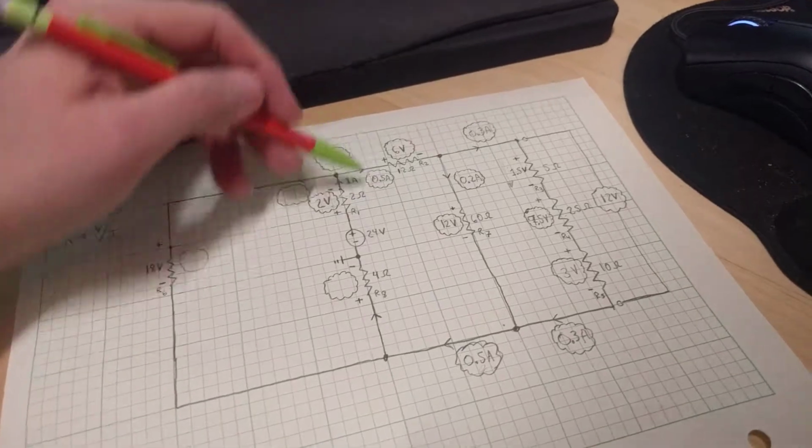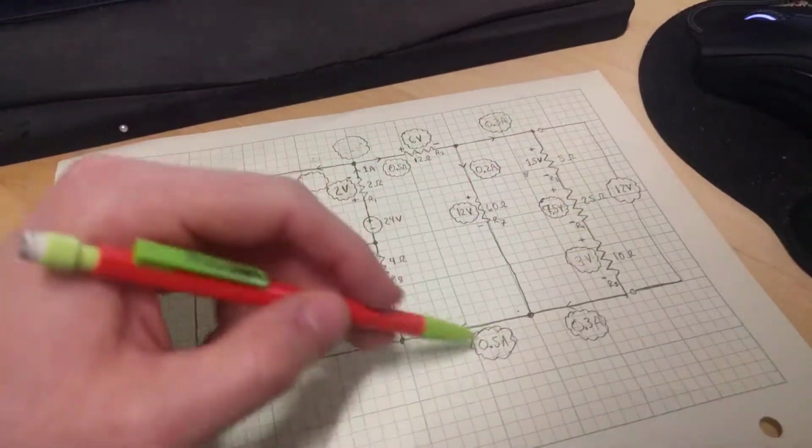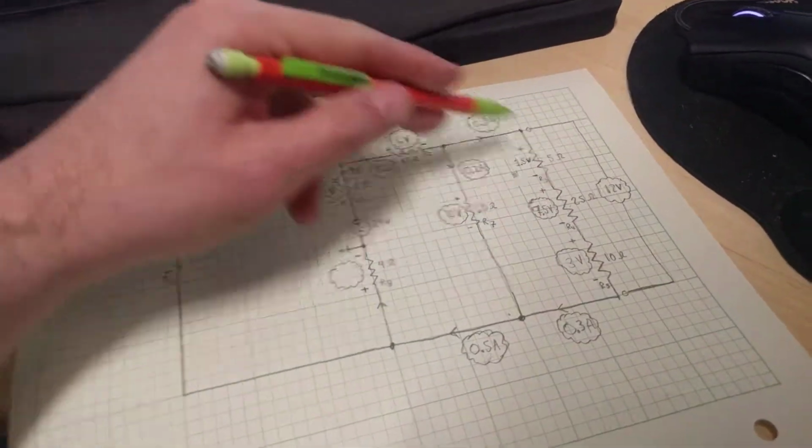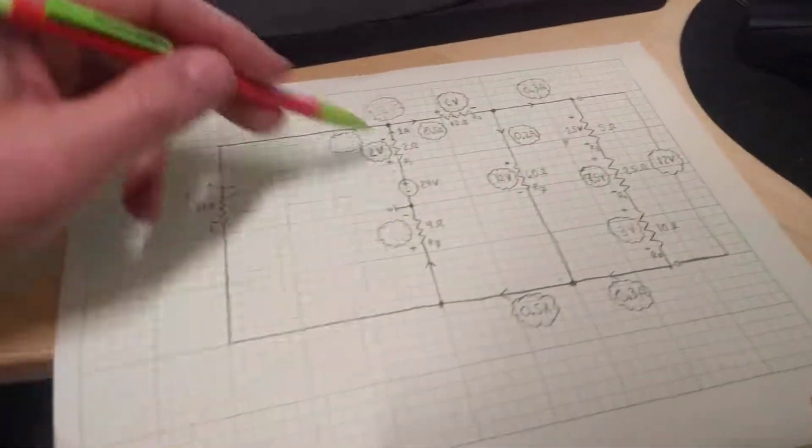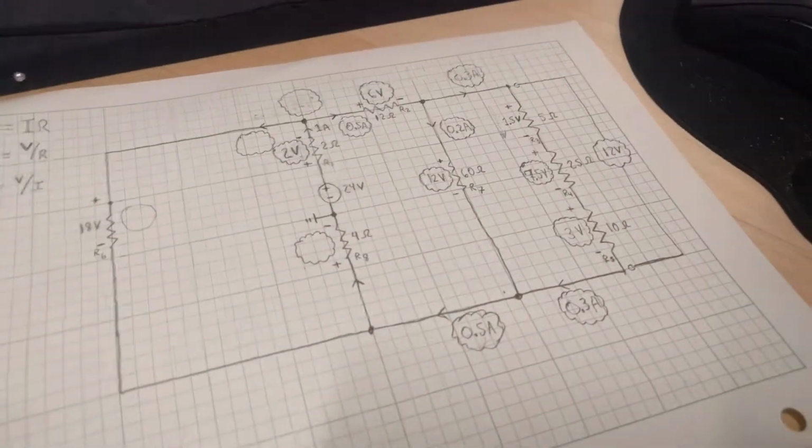Alright. So that completes most of the circuit right there. We're going to go on to the next side here, next video here. I think that'll be part 4.